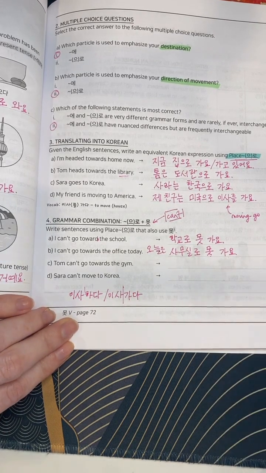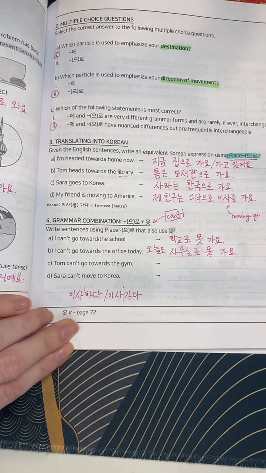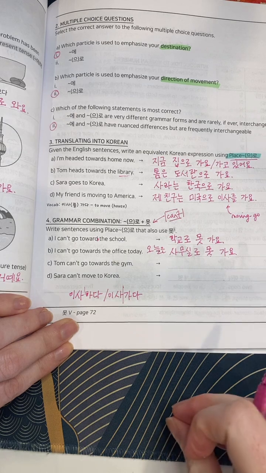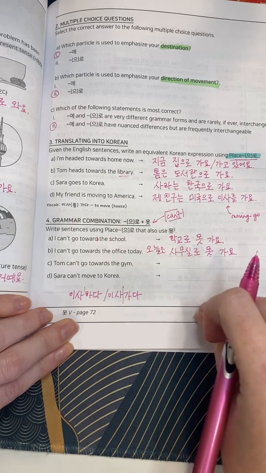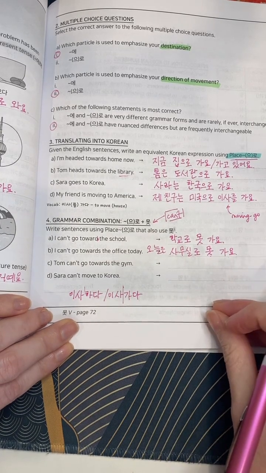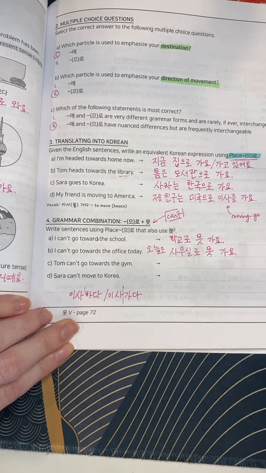So again, this emphasizes that it's actually the direction, the path of travel that is prevented, so for some reason, getting from where you are to your office, you cannot get there. Whereas if you said 오늘은 사무실에 못 가요, that means you can't go to the office, as in, for example, today you can't go to work, basically.